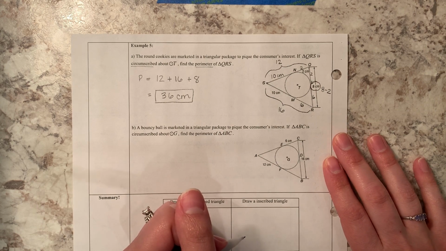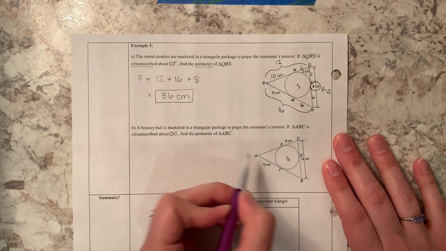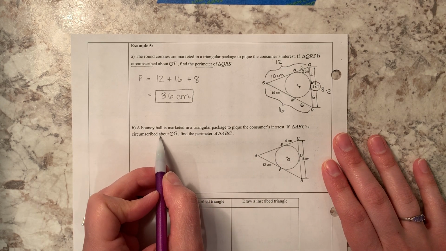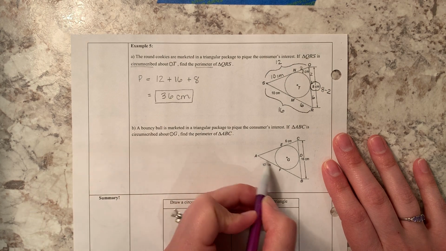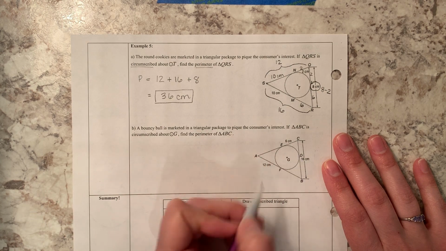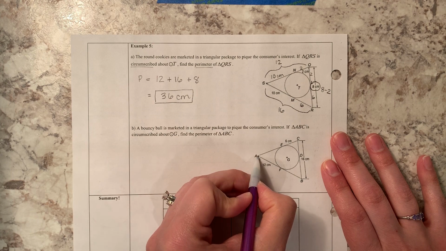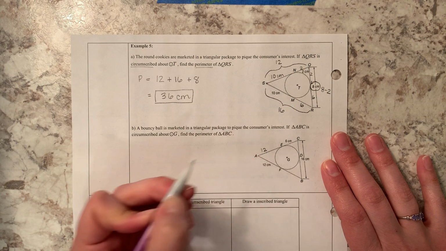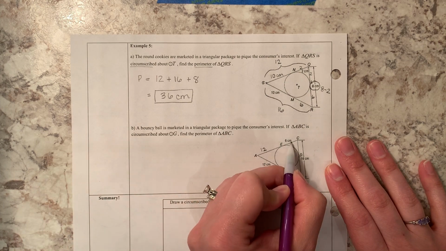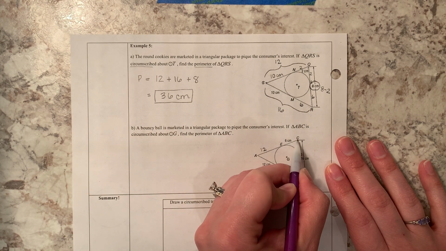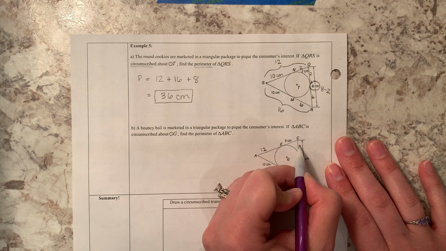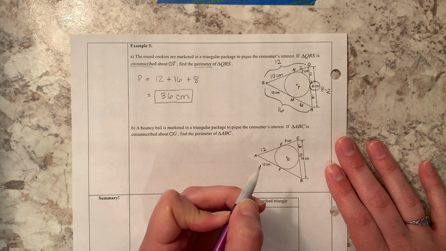All right, this one's very similar. Again, we're told that it's circumscribed, which means all of these are tangent lines, okay? And so because these two pieces meet at point A, I know that they're both 12. Because both of these pieces are tangent and they meet at point C, I know that this right here is 6.